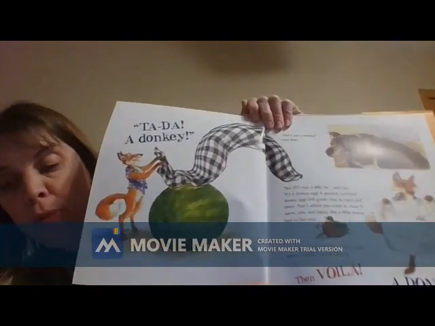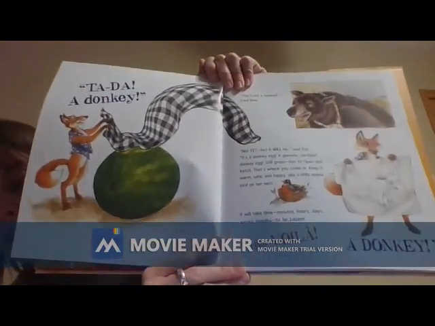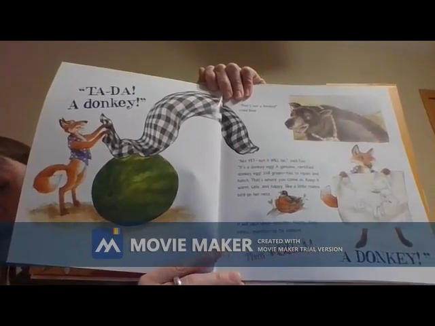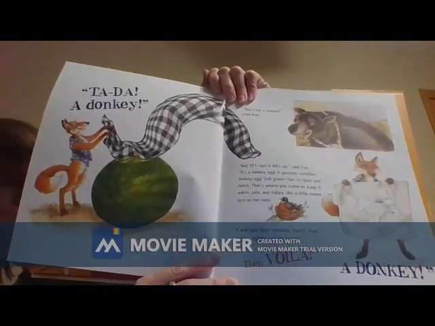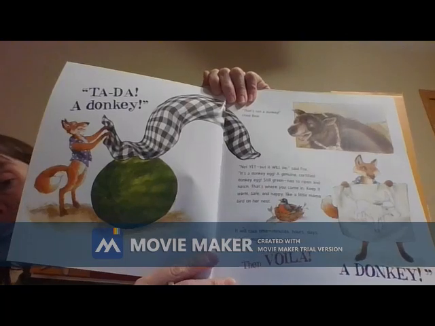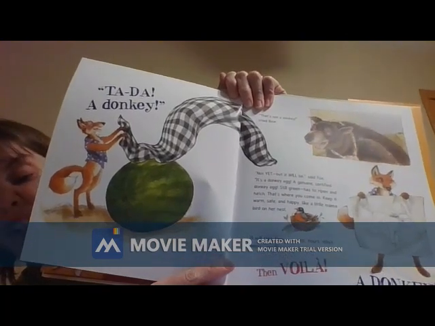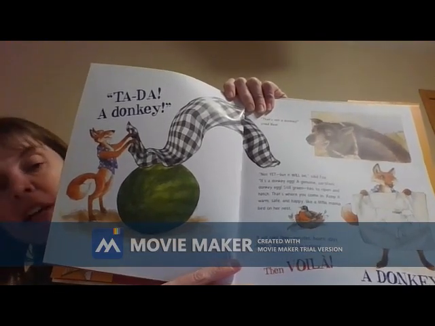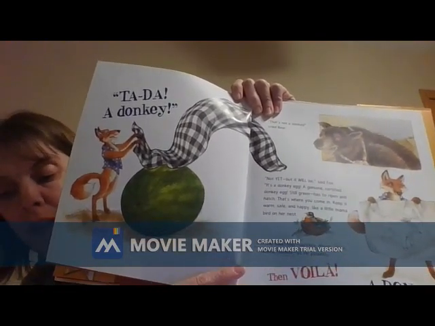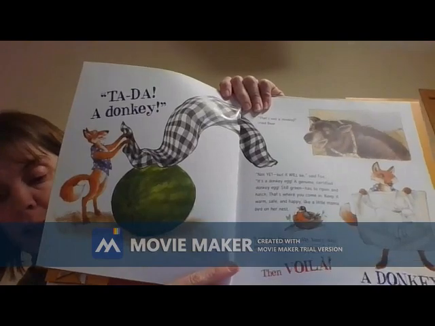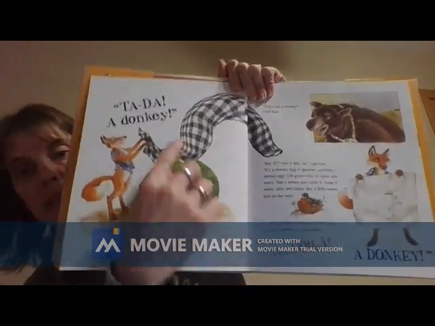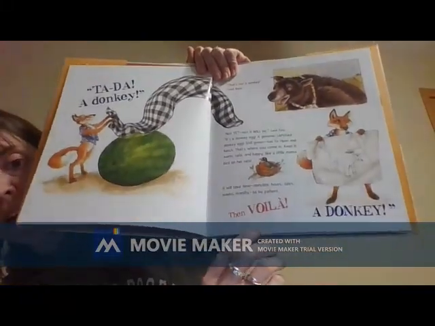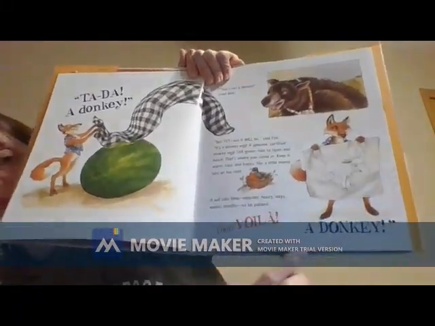Let's look at some pages from The Donkey Egg. On this page, the size of the font is in varying sizes. Most of the words are in a smaller type, but the words that Fox says are larger and in different colors. When font is darker and larger, that tells us to say it louder. The exclamation points tell me to say it with emotion, like this. Ta-da! A donkey. Or, and voila, a donkey.